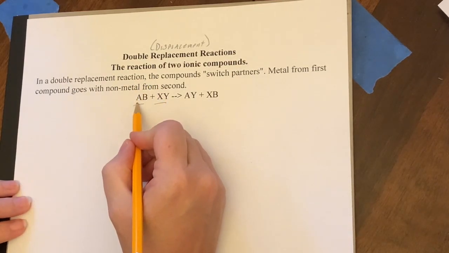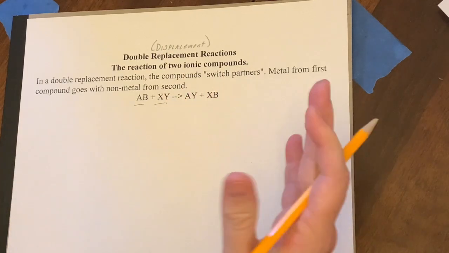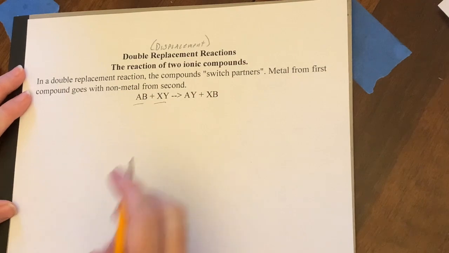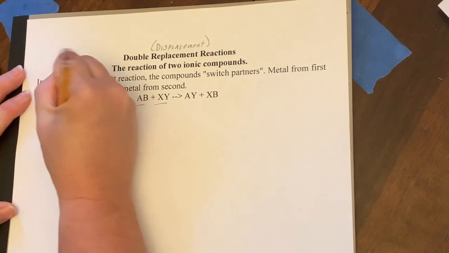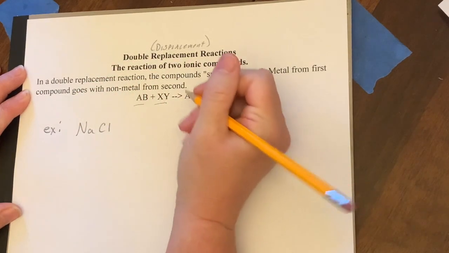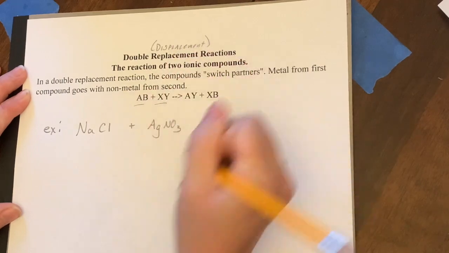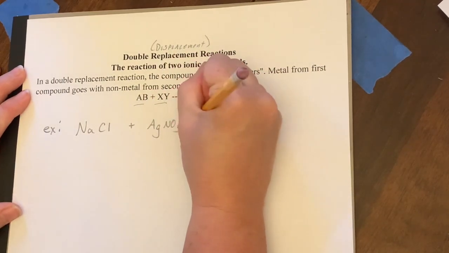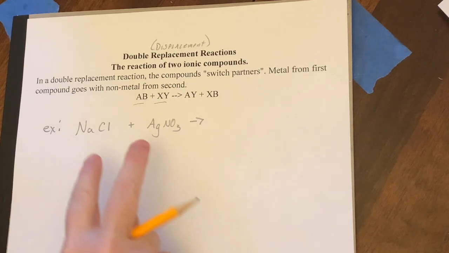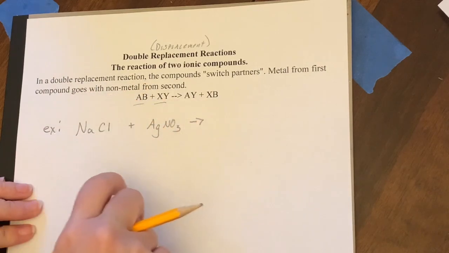The metal from the first is going to go with the non-metal from the second. They're going to switch partners and give you 2 new ionic compounds. So let's take a look at some examples. Okay. So I have sodium chloride plus silver nitrate. Here we go. I know it is double displacement because it's my only type of reaction that I'm going to have two ionic compounds. I'm going to switch partners.